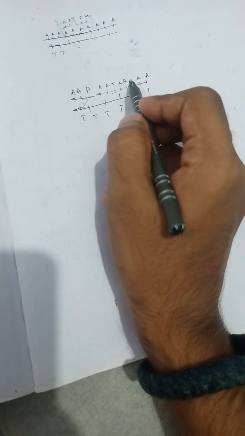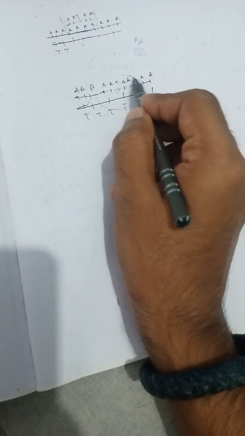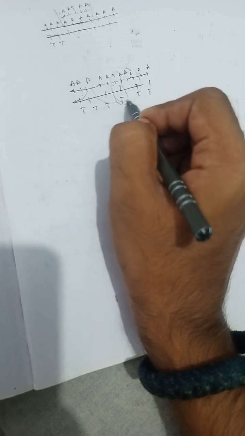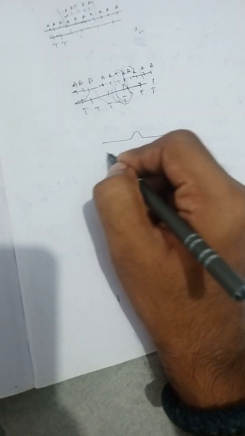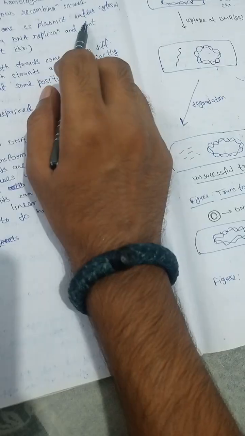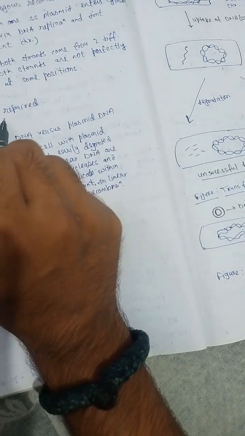Now what happens is that all the regions are homologously recombined except this region. So here a heteroduplex DNA forms. Okay, heteroduplex DNA forms. It occurs like this. This is heteroduplex DNA. Okay, now let's come back. This heteroduplex DNA forms, and now heteroduplex DNA is repaired.